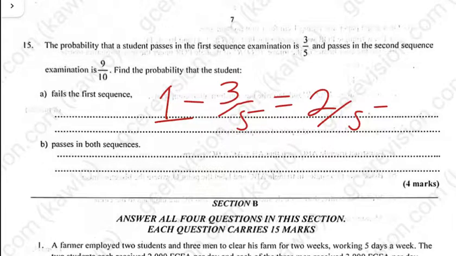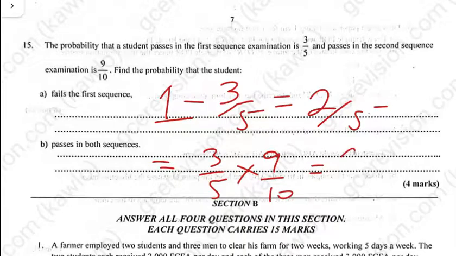Passes both sequences. Passes both sequences means that the student passed the first, that's 3 on 5, and also passed the second, 9 on 10. When you multiply this, you are going to have 27 on 50.